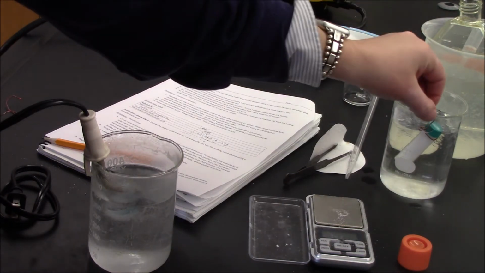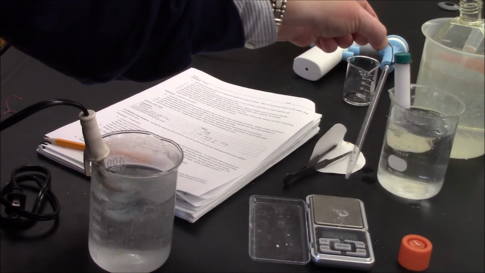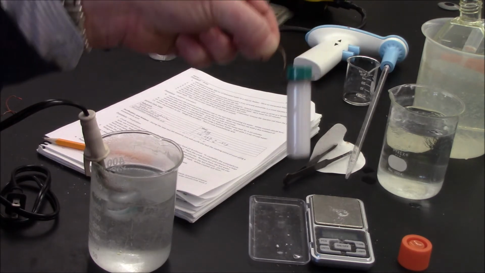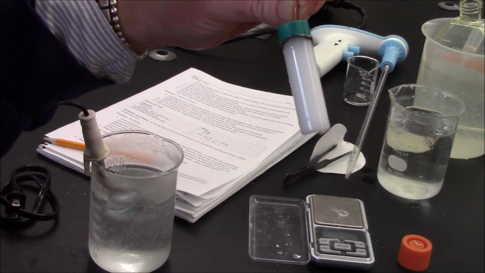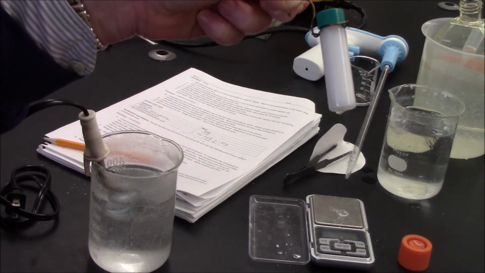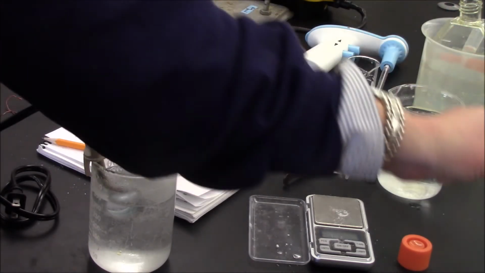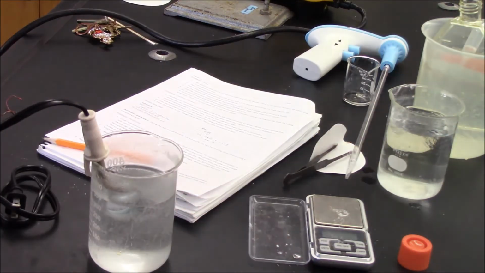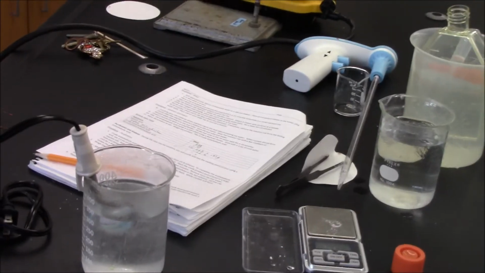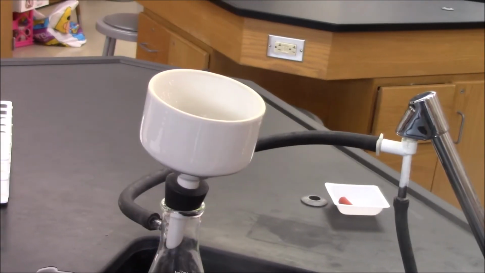So take a peek. Look at this. Pretty awesome, right? Now the challenge is going to be for me to get this out of my reaction vial and into my funnel. So here, we're going to be doing this again.